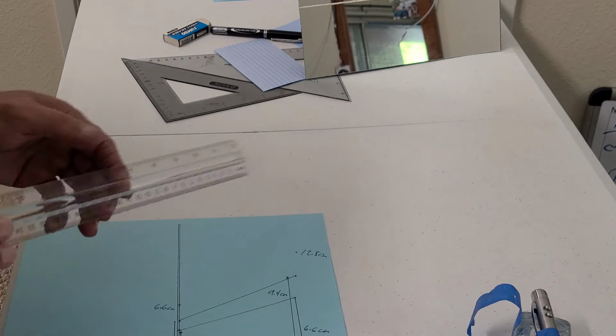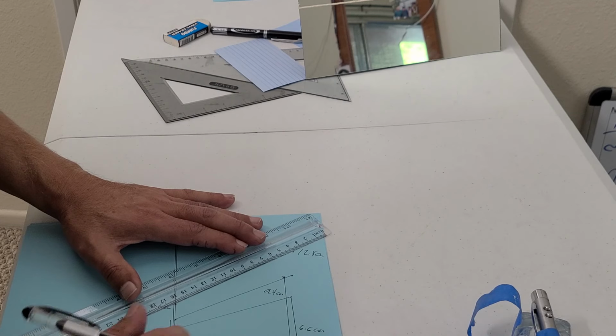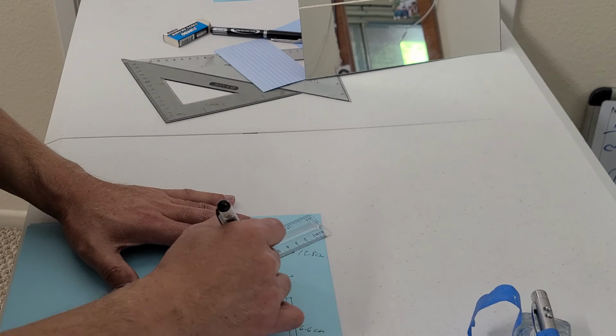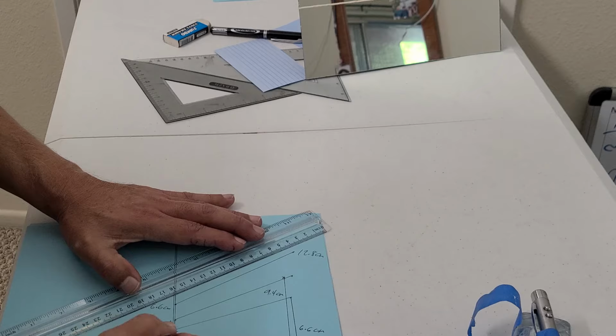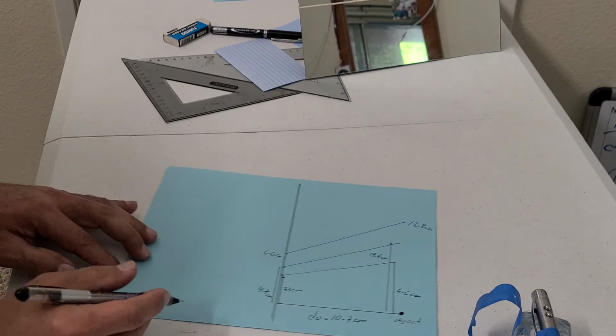Again, using that information, please mark the points and trace lines that join these points, and also project these lines to the other side, and you will see the point where all these rays meet.